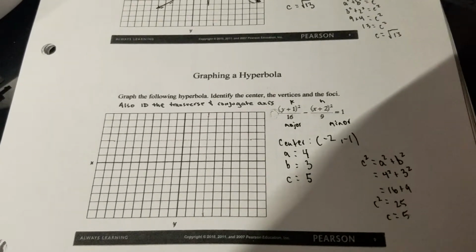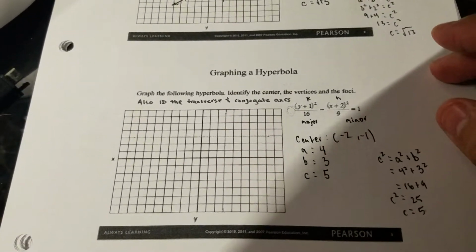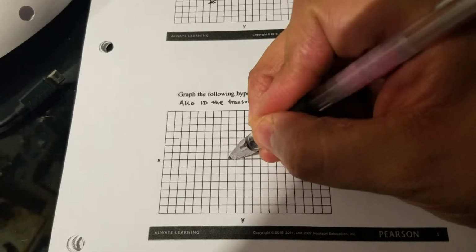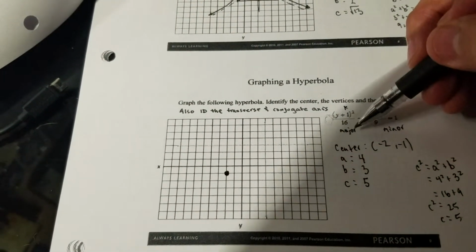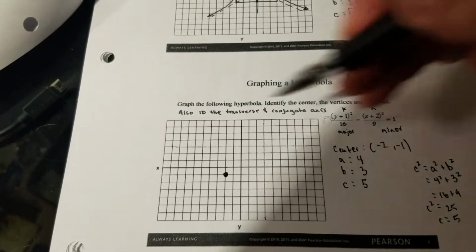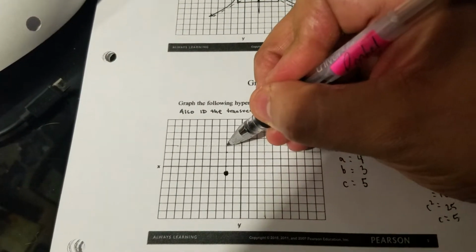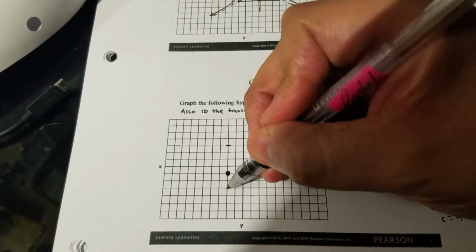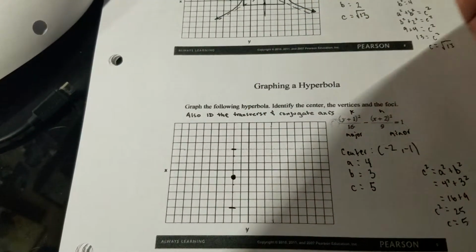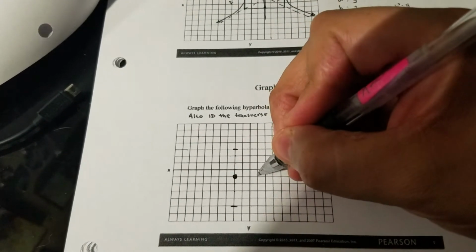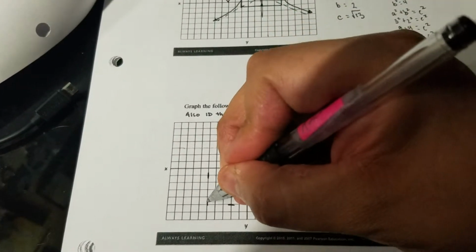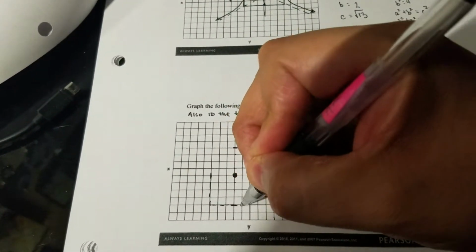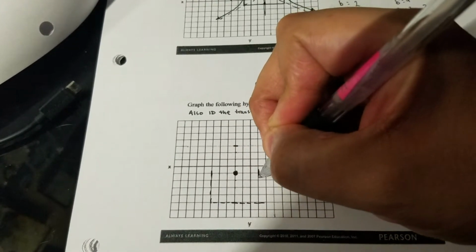So, to graph this thing, I'm going to go to -2, -1. And I know that in the major direction I want to go 4. So 1, 2, 3, 4. 1, 2, 3, 4. 1, 2, 3 in the minor. 1, 2, 3 in the minor. So remember, making a box here. Oops, I went a little bit too far there.